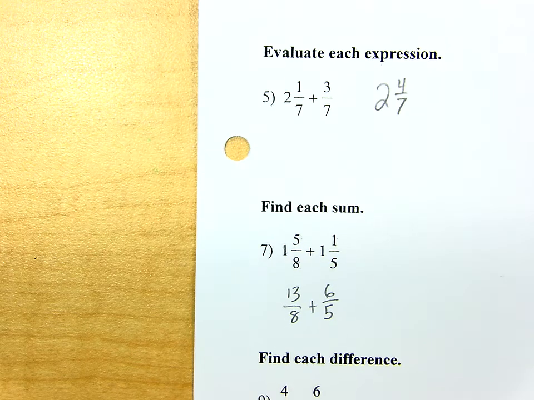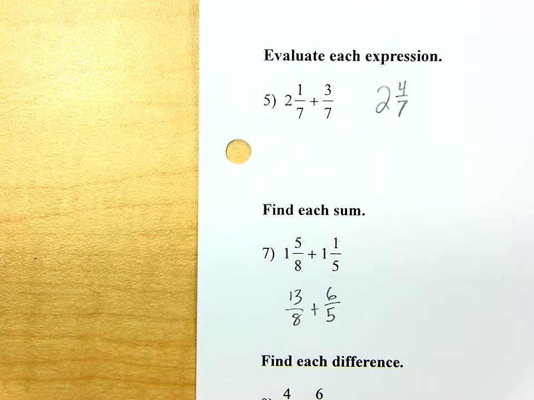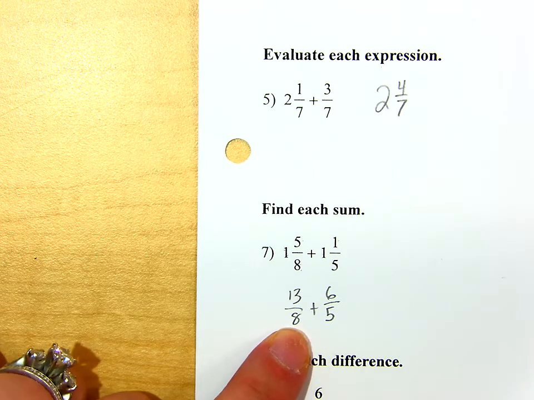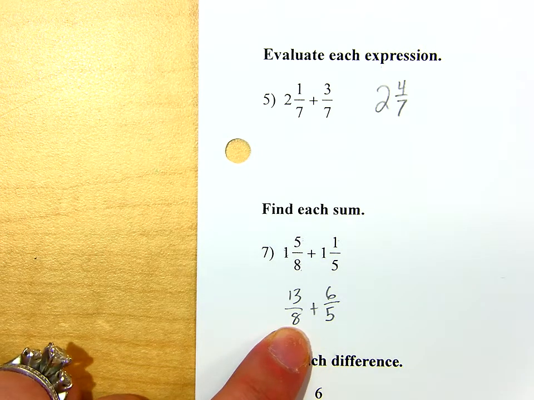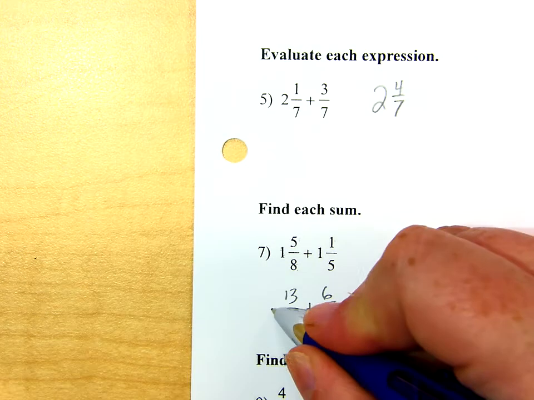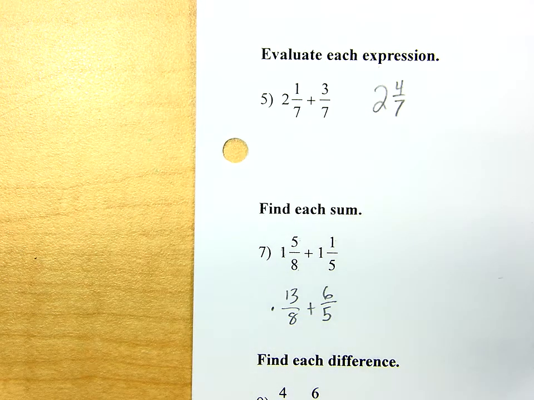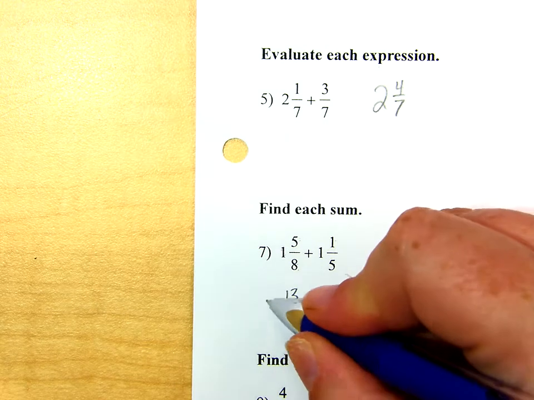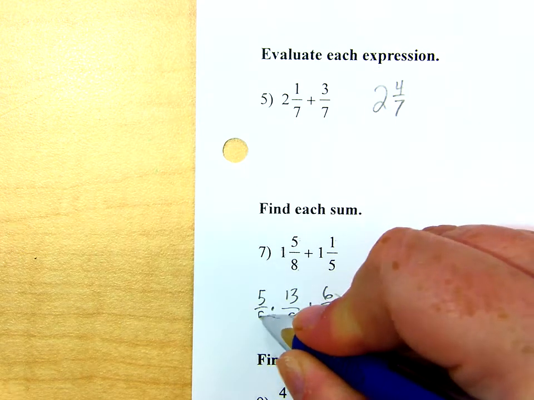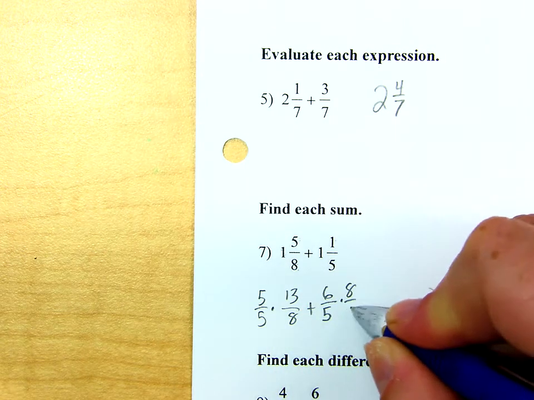Correct. So now I need to get a common denominator for 8 and 5. If you don't automatically know what it is, start with the bigger one and say, all right, 5 can't go into 8. 8 times 2 is 16. Can 5 go into 16? 8 times 3 is 24. Can 5 go into that? 8 times 4, 32. 8 times 5 is 40. That's the first one. So I need to multiply by 5 over 5 and 8 over 8.